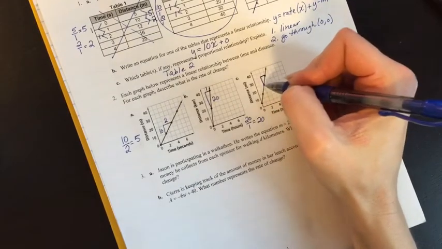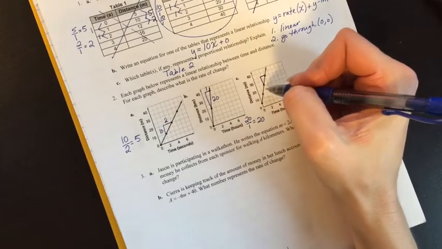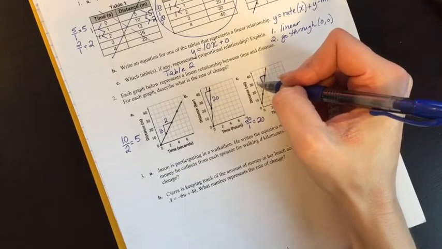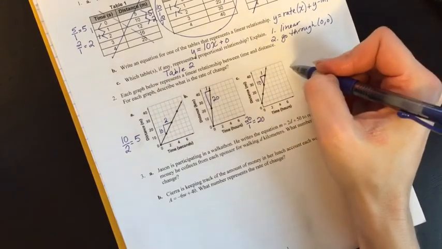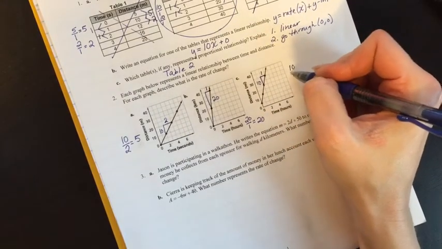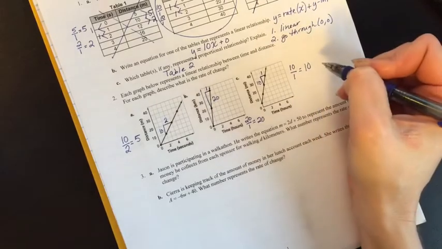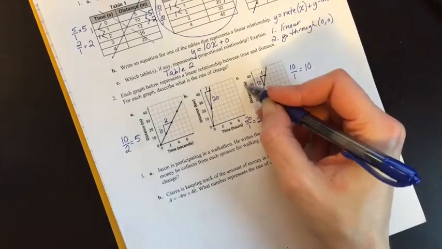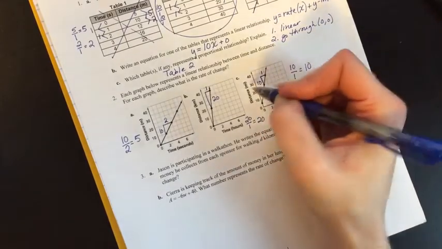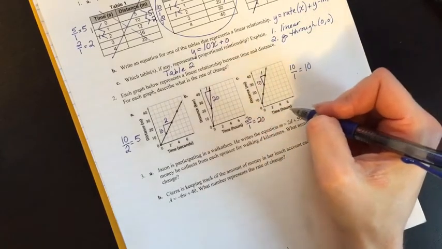The change in y is 10, and the change in x is 1. So our rate is 10 divided by 1, which gives us 10. If we're looking at the unit, it would be 10 miles per hour, because it's our change in y, which is miles, over our change in x, which is hours.